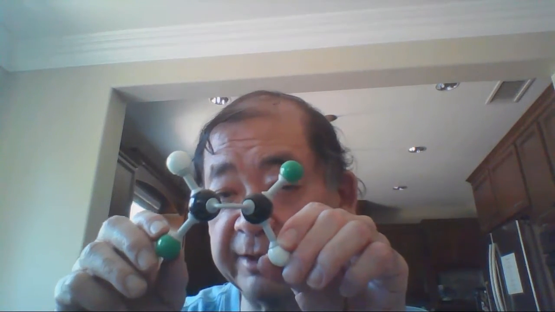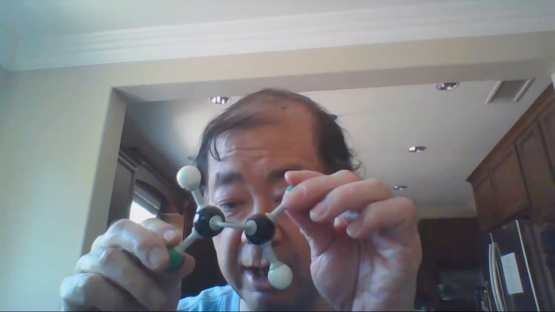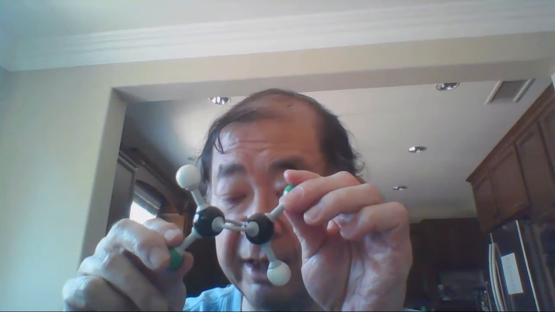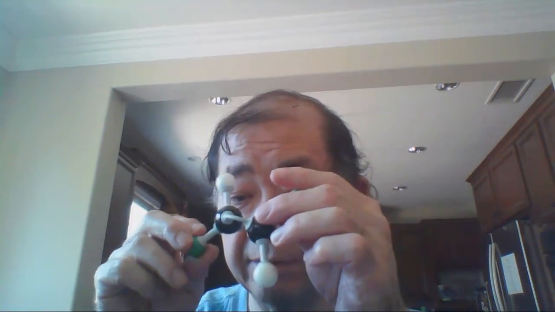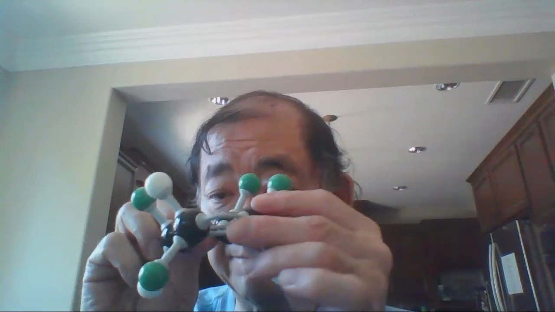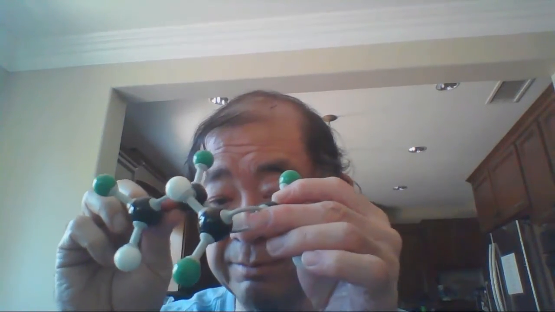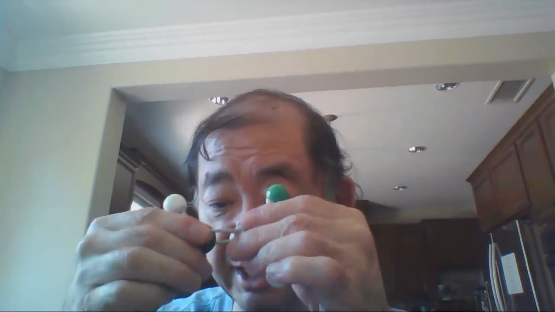The hydrogens are on the opposite side, that's trans, or we can say that the chlorines are on opposite sides, so that would be E. And this is the cis isomer, or the Z isomer. So they're not the same. You can't superimpose them, and you can't turn one into the other because there's no bond rotation around the C-C double bond. So that's what we have here.